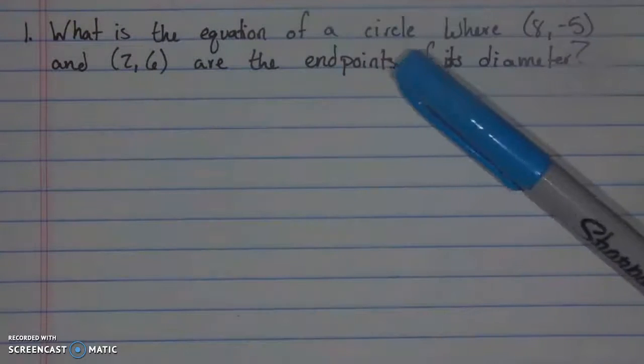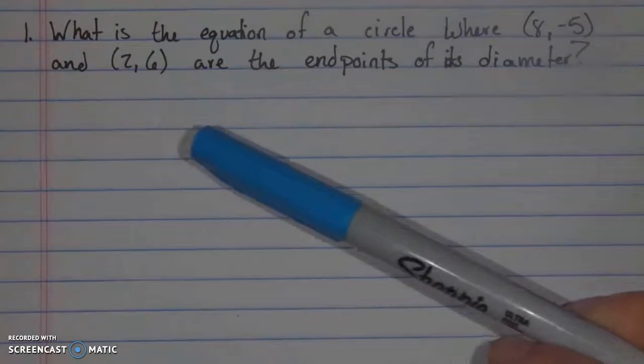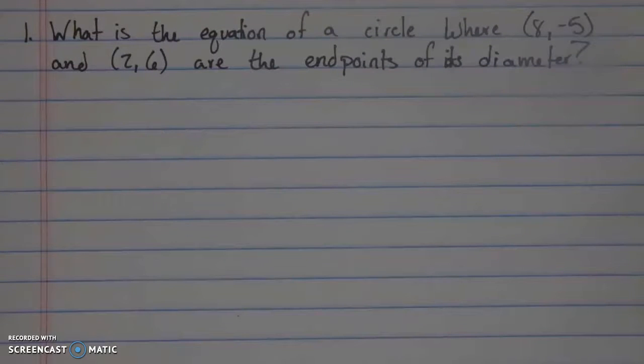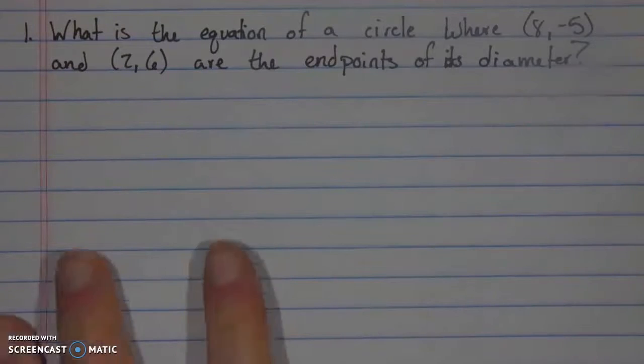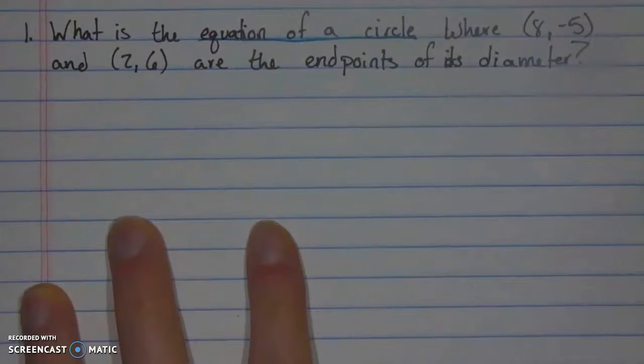So what we're going to do is find the equation of a circle where (8, -5) and (2, 6) are the endpoints of its diameter. As soon as I get this problem, I'm going to look for things that tell me what formulas I might use.